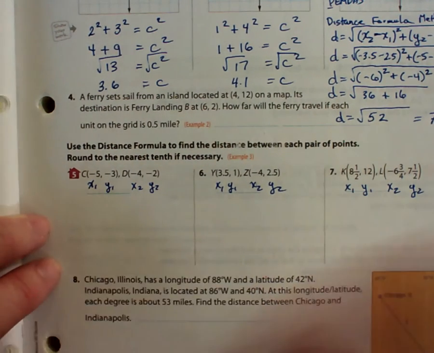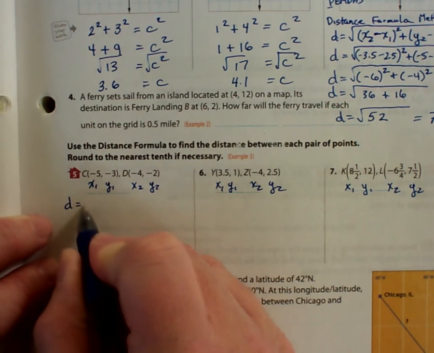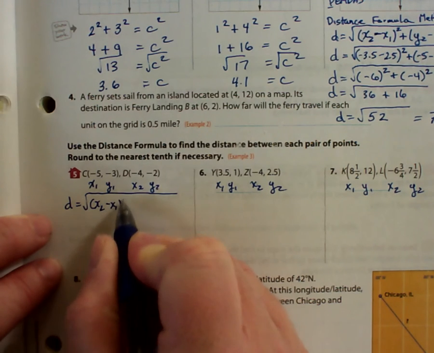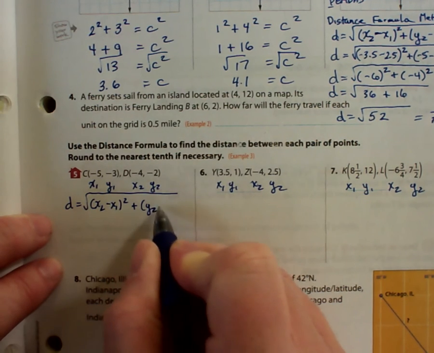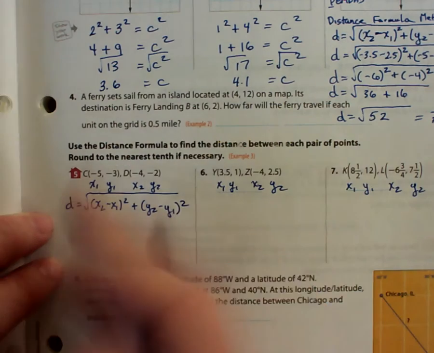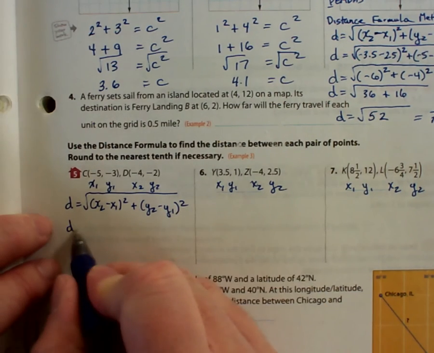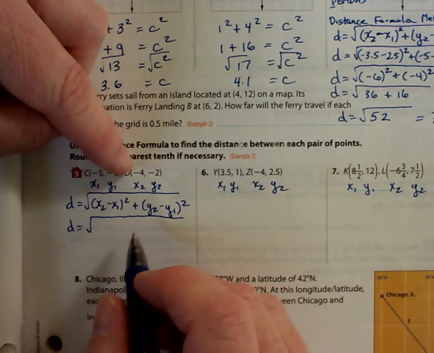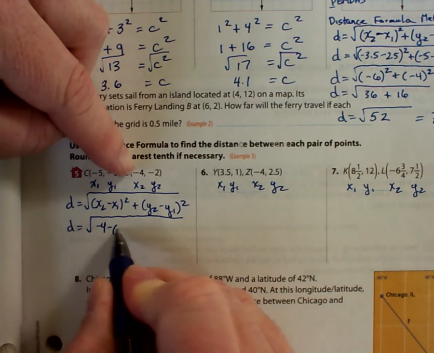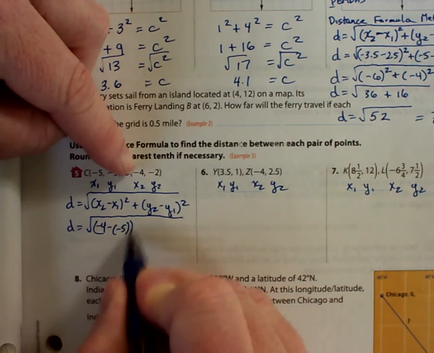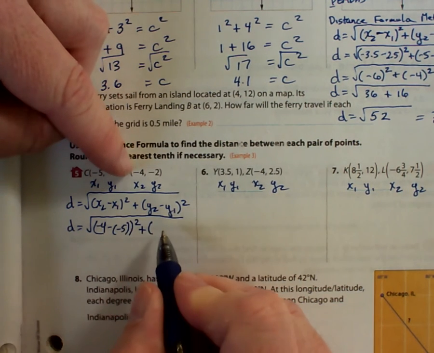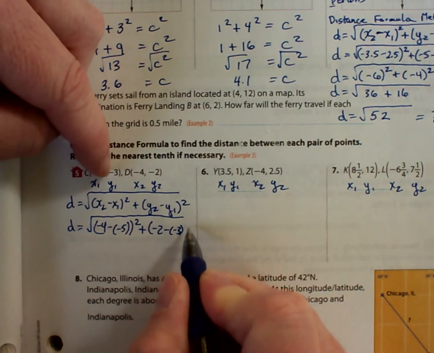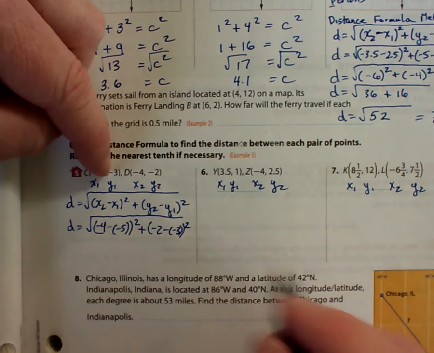You only have to write the distance formula down once. D equals square root of (x2 minus x1) squared plus (y2 minus y1) squared. I'm going to help you set them all up. Again, you're just plugging in. x2, negative 4 minus negative 5, squared, plus negative 2 minus negative 3, squared.